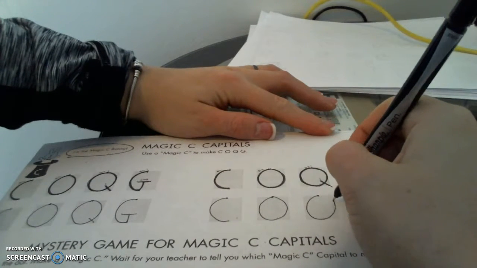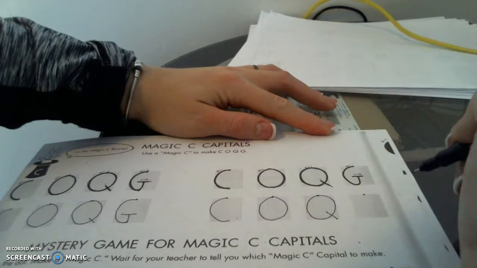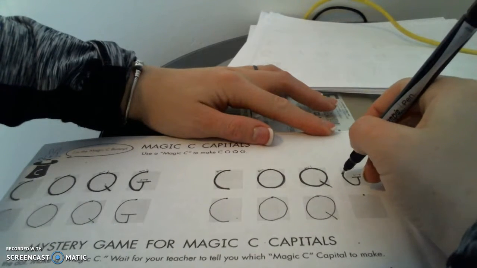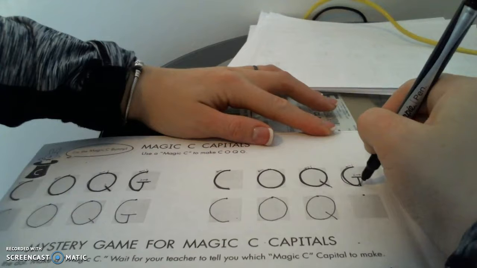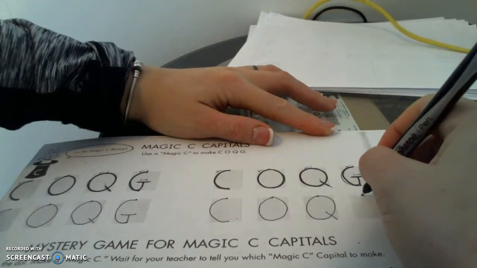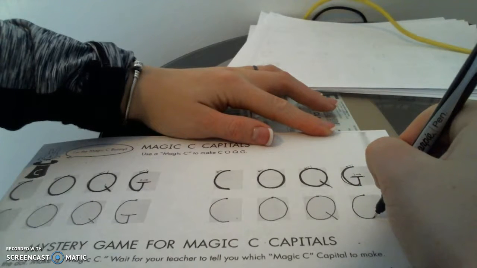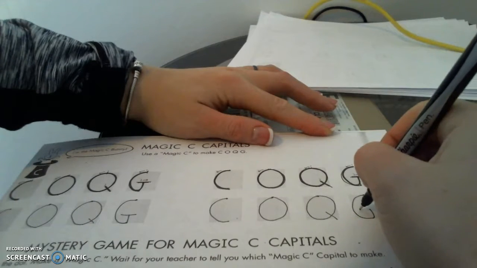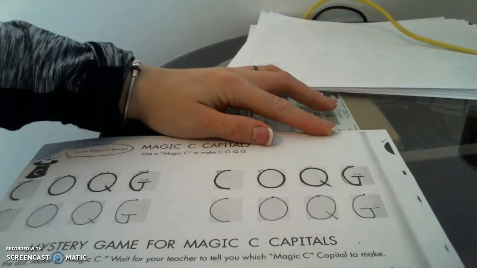Alright, and our G, big curve around to our C, make our line up and across. Big curve around, little line up, little line across.